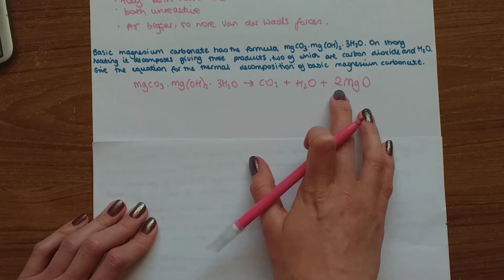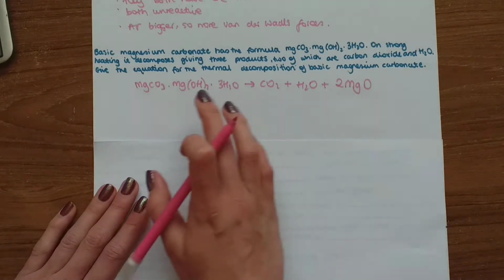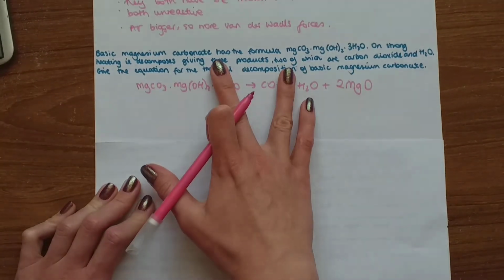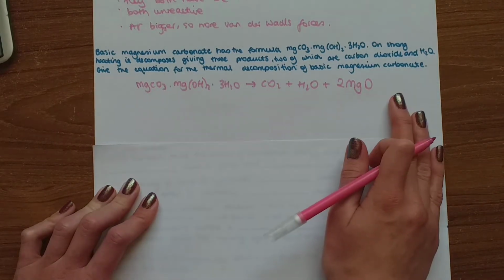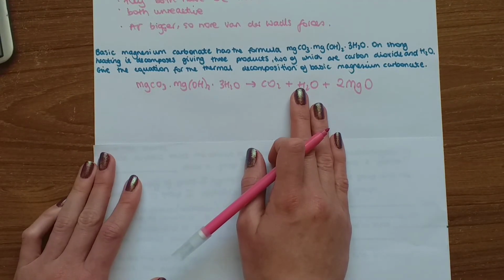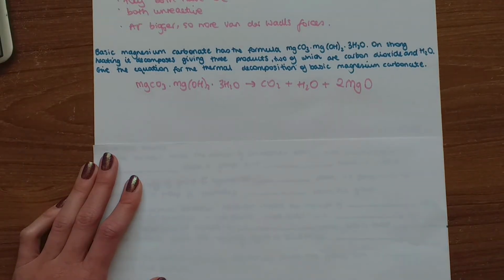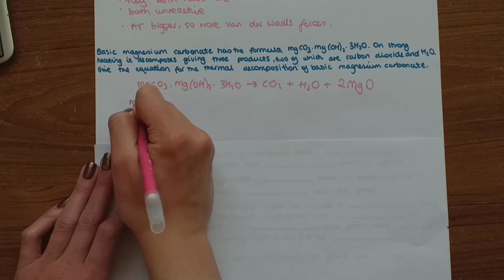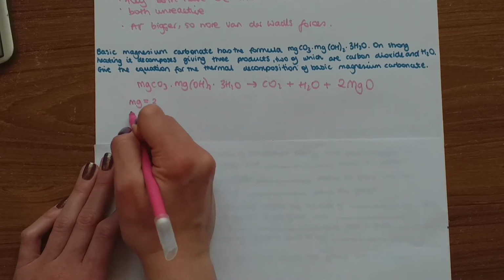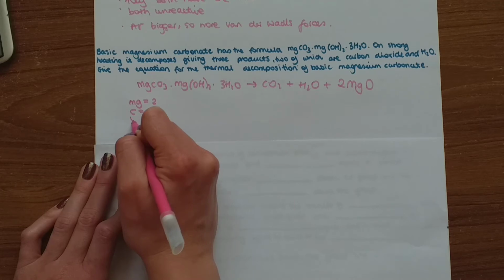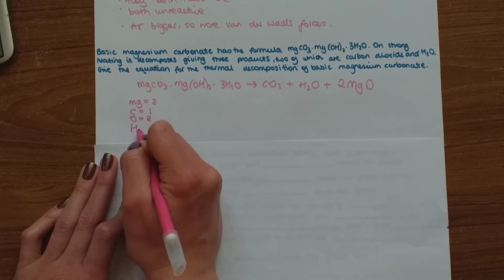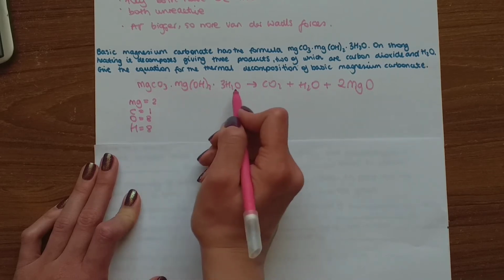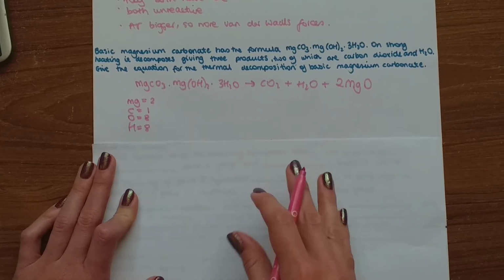I already wrote 2 on this side for the magnesium because this is the only magnesium on this side and we have 2 magnesium on this side. So what we're going to do is just balance this equation now. Magnesium on this side is 2 at the beginning, carbon is 1, oxygen is 8, and hydrogen is 8. 1 carbon, 3, 4, 5, 6, 7, 8 oxygens and 8 hydrogens.